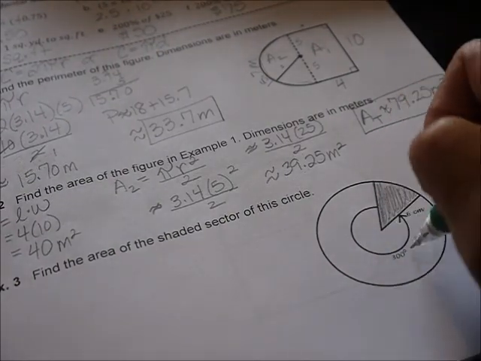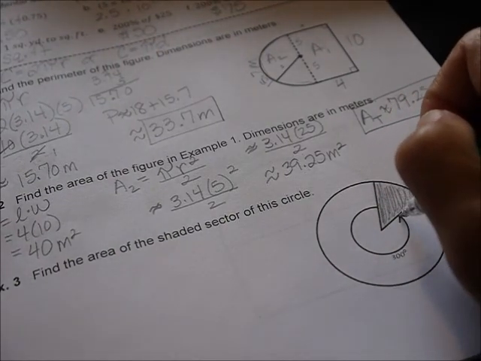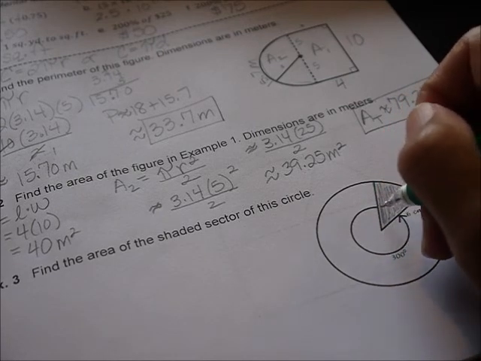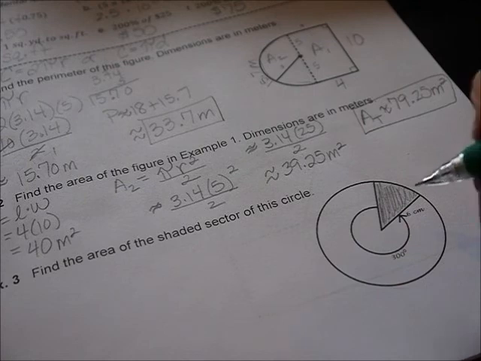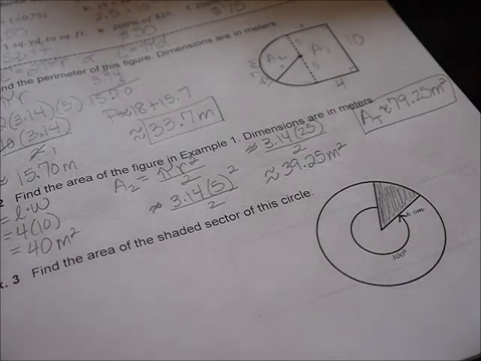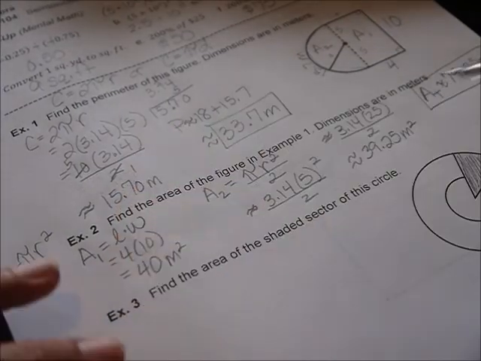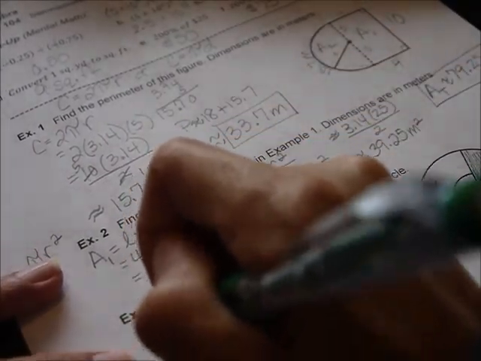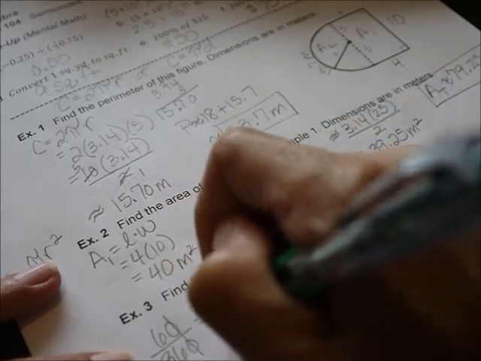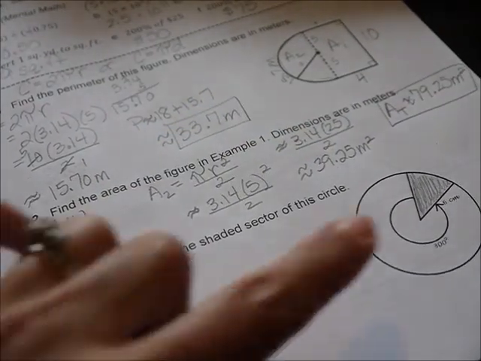Well, if all the way around a circle is 360, and we have 300 here, the part that's not shaded, in here we have about 60 degrees of 360, right? So this fraction, I'll just show you where I get it, is 1/6 of the whole circle.